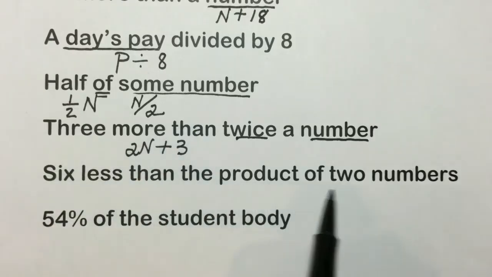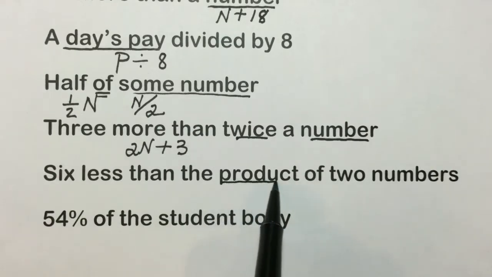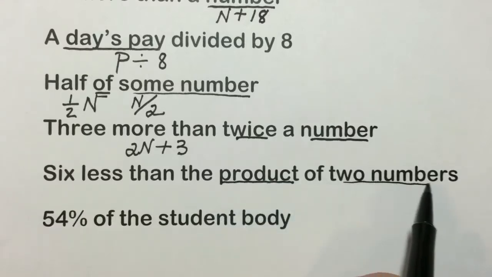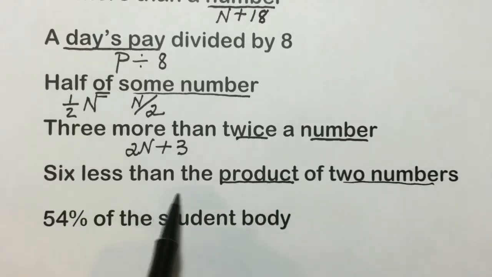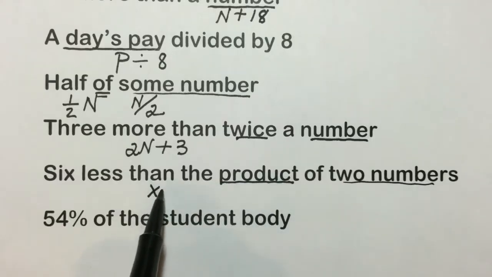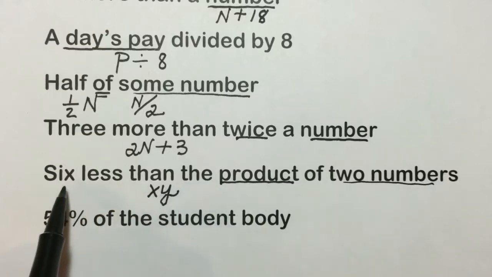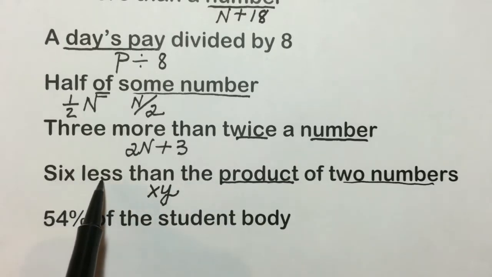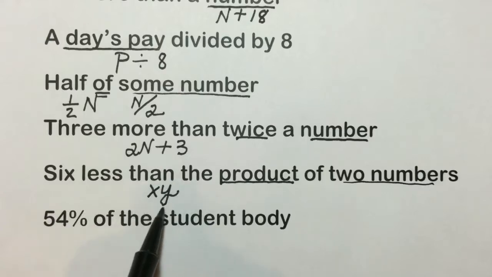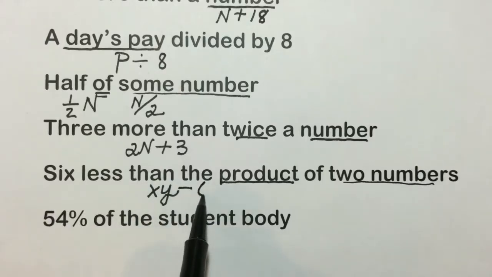6 less than the product of 2 numbers. So product is an implication of multiplication of 2 numbers. Well, we don't know what those numbers are. We can call them x and y, but it says product of those, so it means they're being multiplied together. So there's the product of 2 numbers, and it's asking us to take 6 less than this. So here's the product, and to take 6 less than that, we will put the subtract 6 at the end.